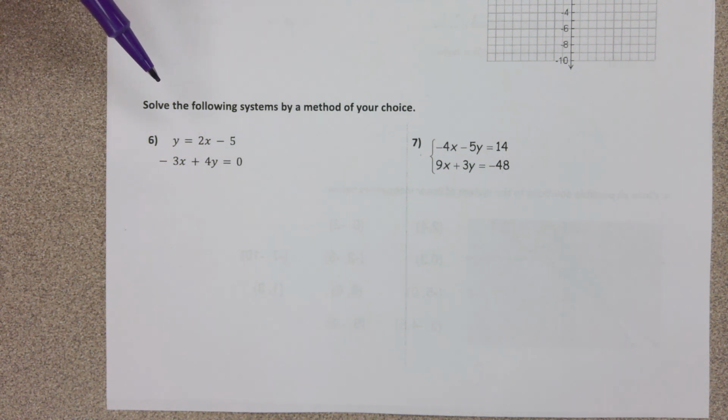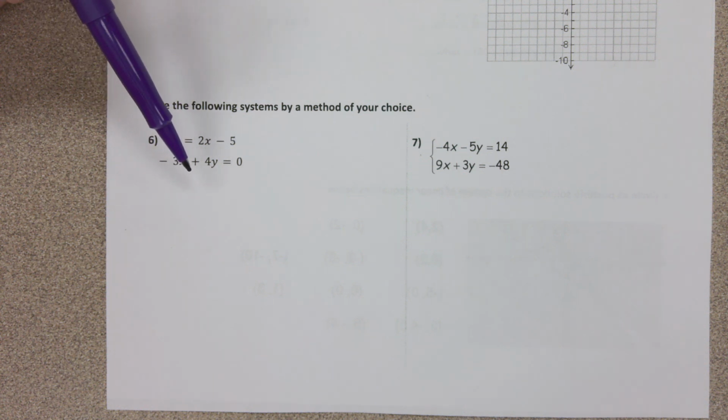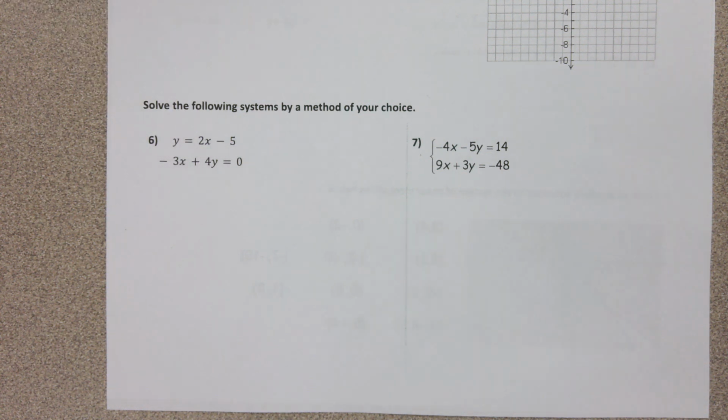Solve the following systems by a method of your choice. We have two equations, y equals 2x minus 5 and negative 3x plus 4y equals 0. So you can choose however you want to solve this. Remember, your three options are graphing, substitution, and elimination. But each system is kind of pre-set up for a specific method. So it's always easiest to go with that method if you know how to do it.